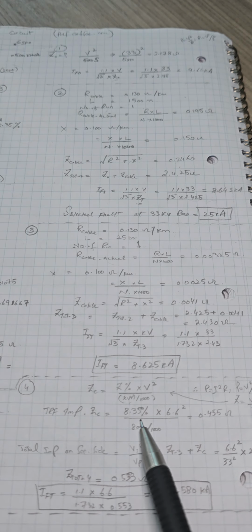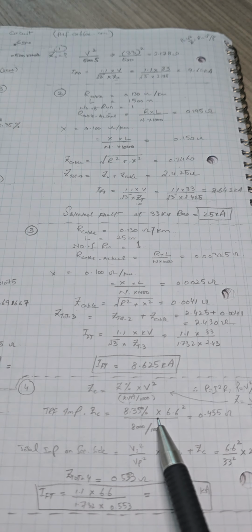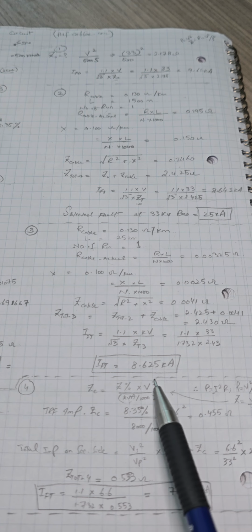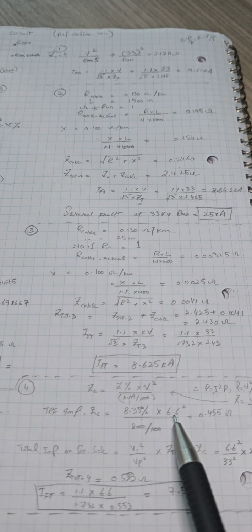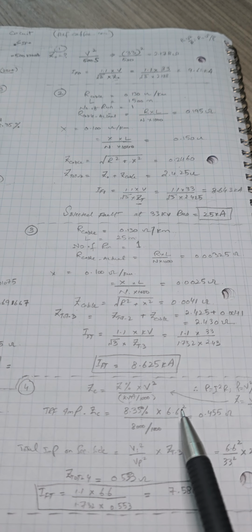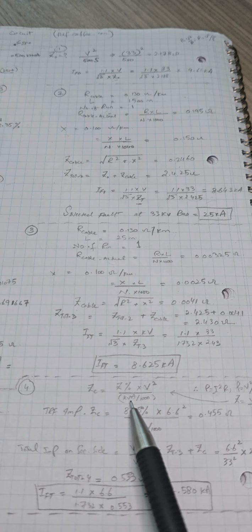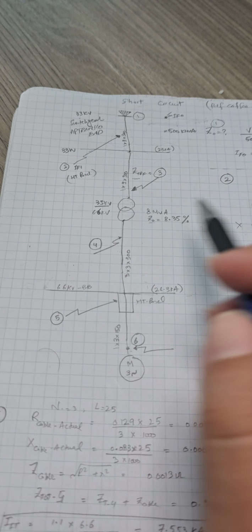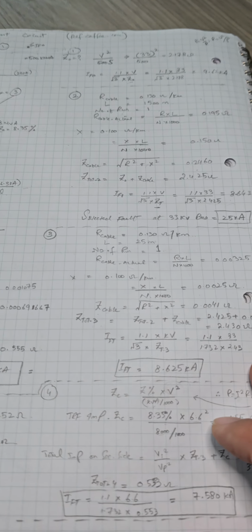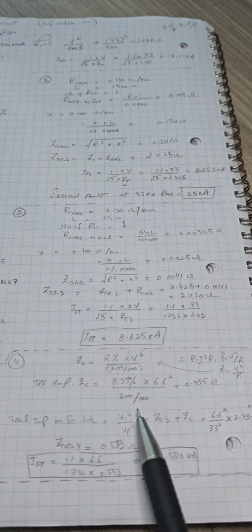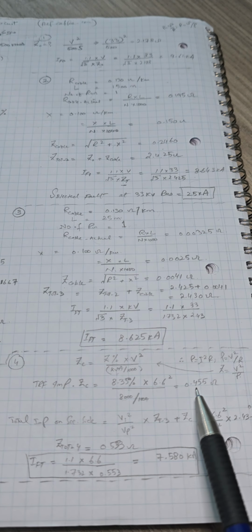Z is 8.35, as I already told you, multiplied by 6.6. Take note, it's not 33, it's 6.6 because it's a step down. Then kVA is 8000 because we are using 8 MVA, so in kVA it's 8000, and then divide by 1000. So you will get this value.